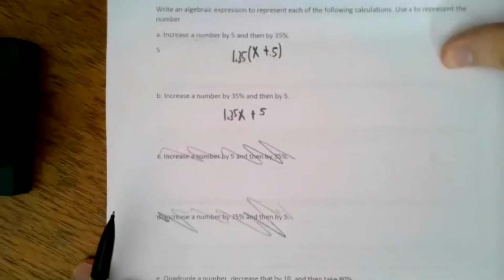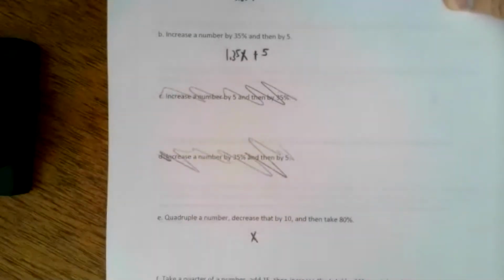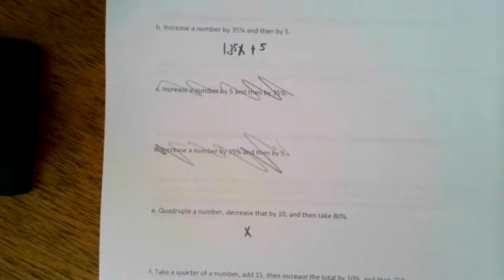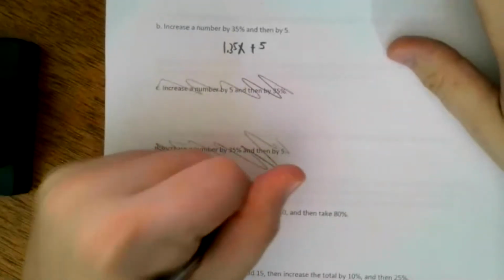Okay. So E says quadruple a number. So I'm going to have my variable x, I'm quadrupling it. So what does quadrupling something mean? What am I multiplying by? 4. Yep. So I'm going to have 4 multiplied by x.